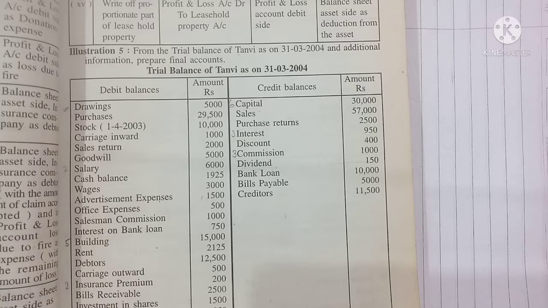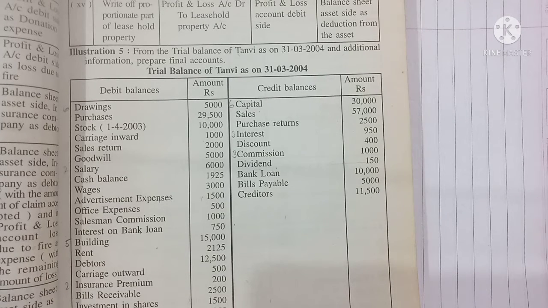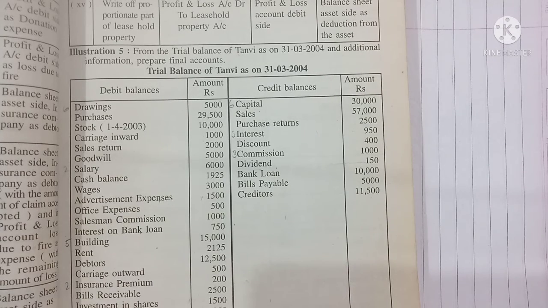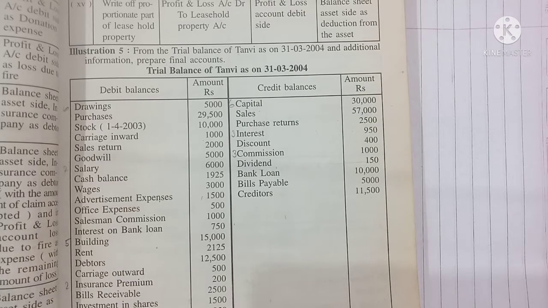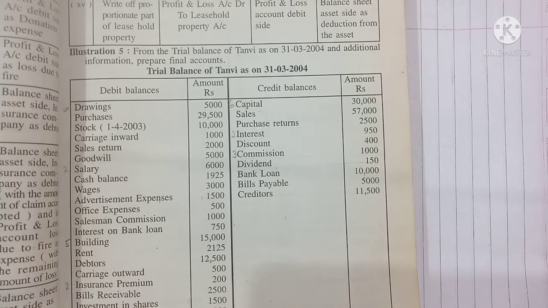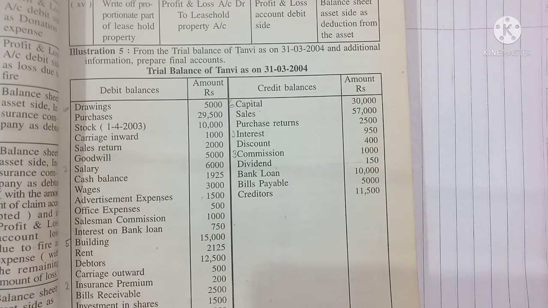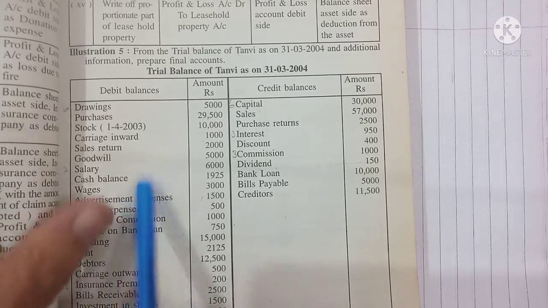This is the system. If you follow this system, you will find that you are saving time, because sometimes it happens that you know the questions but did not get the time to do them. That should not happen, because to complete a final account takes a maximum of 20 to 25 minutes. Within 20 to 25 minutes you have to complete the final account for the 11th standard. If you are taking much time, you are taking the time from other questions. Now let us see what is given in the question.